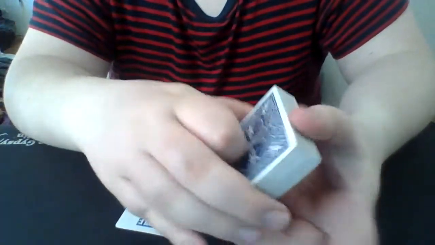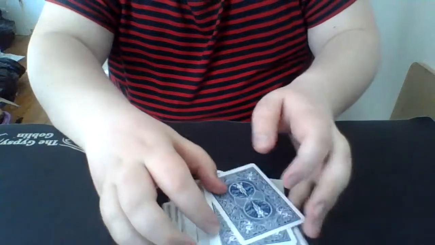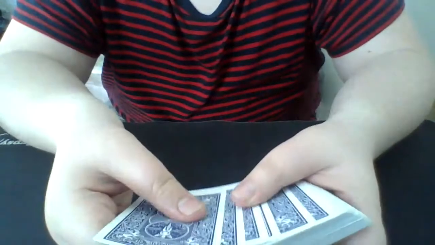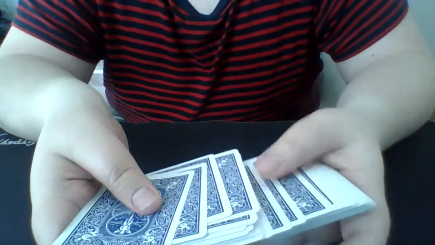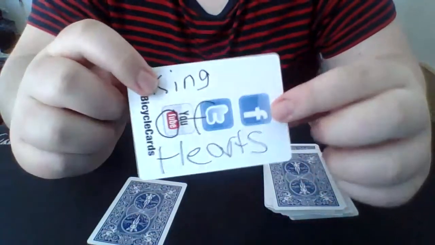So, because that was the practice round, let's do this for real. So, 1, 2, 3. Not the best, but I think we got it right there. So, now if we go through here, we can look at the card right next to the ad card right here. And if we remember, I wrote the King of Hearts.